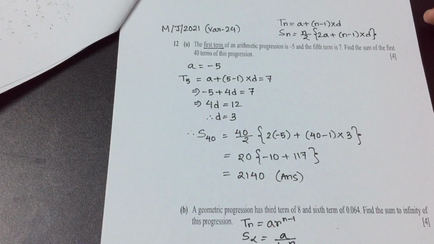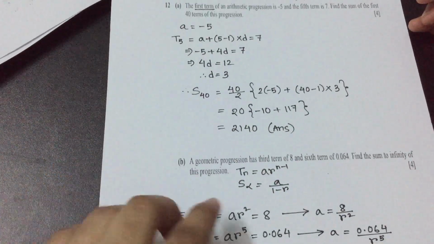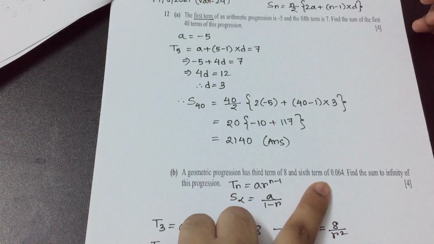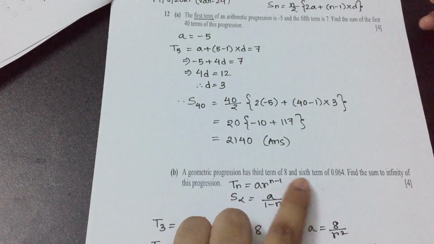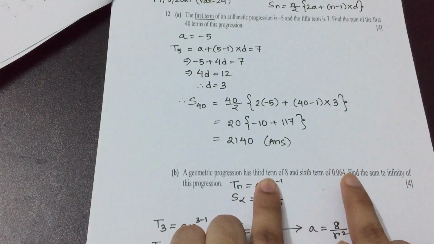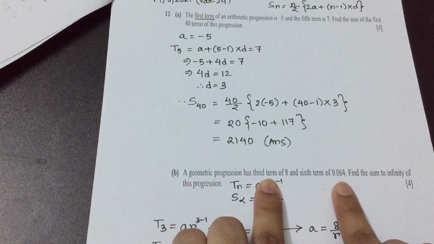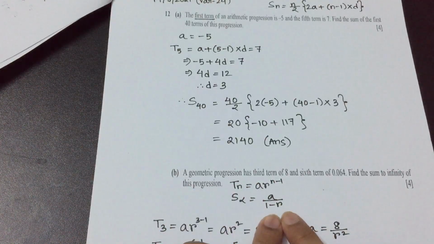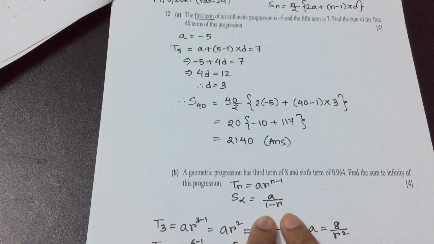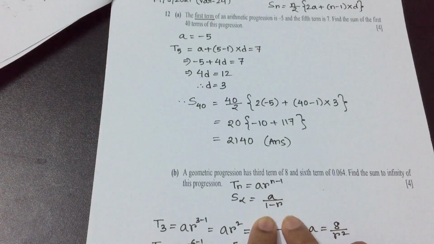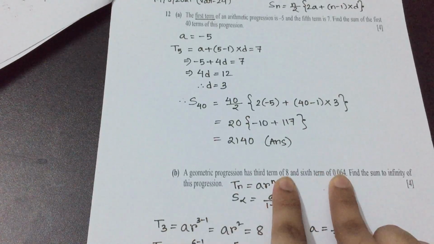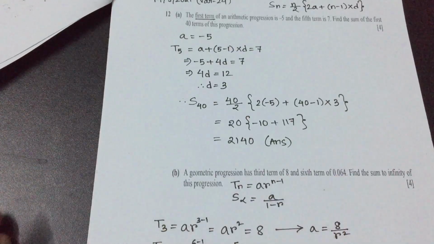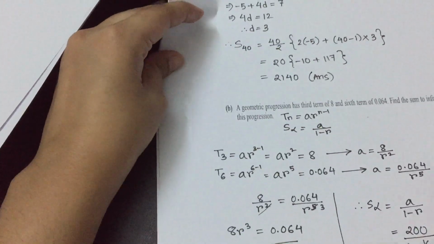Finally, a geometric progression has third term of 8 and sixth term of 0.064. The third term and the sixth term of the geometric progression are given, and we have to find out the sum of infinity. We know that the formula for sum of infinity is a by 1 minus r, so you need a and you need r. Using these two pieces of information, we need to find a and r. This is what I have done.